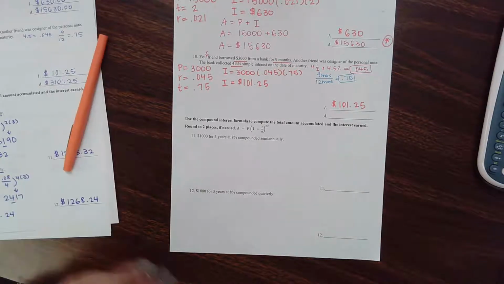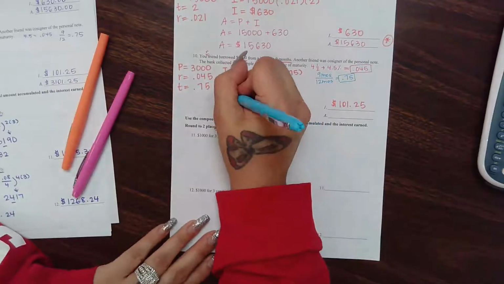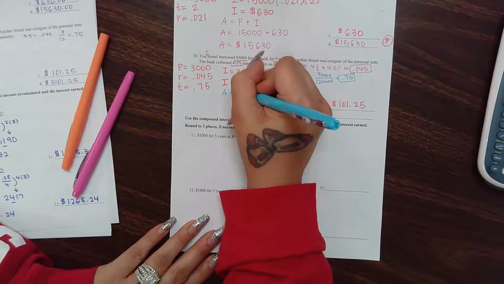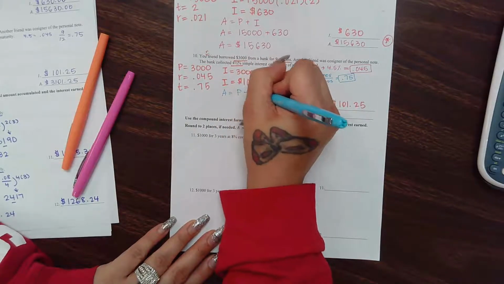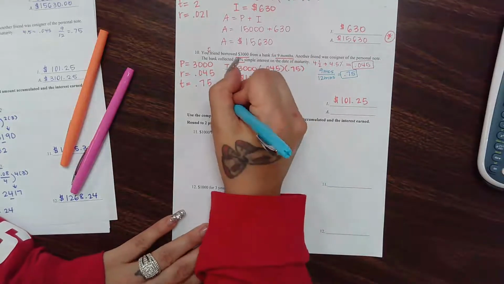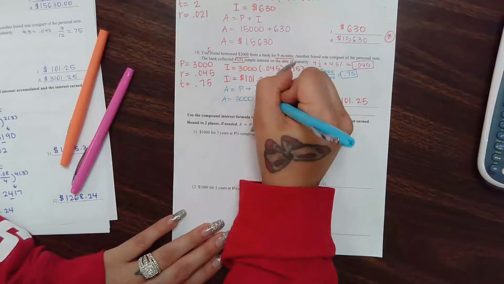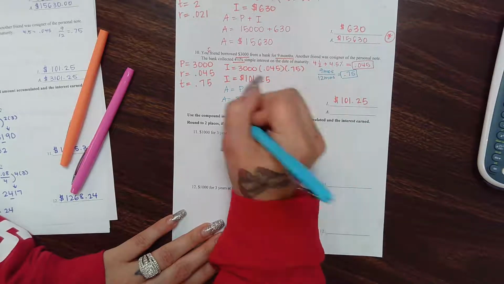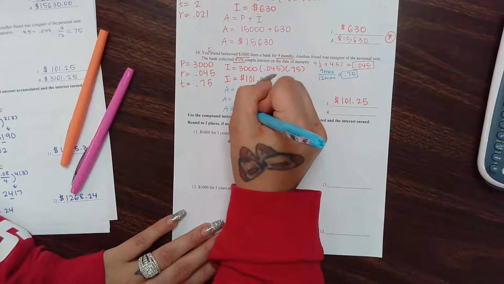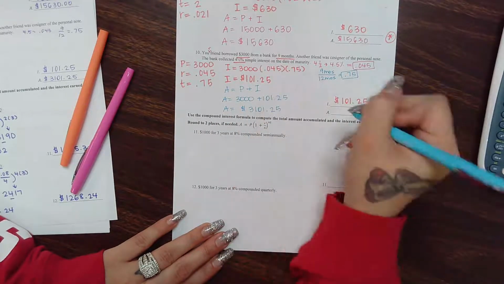And then we could also solve for the future value. The future value, or the accumulated amount, is taken by adding the principal and the interest. Principal was $3,000, and the interest is 101.25. If you add those up, you end up getting $3,101.25.